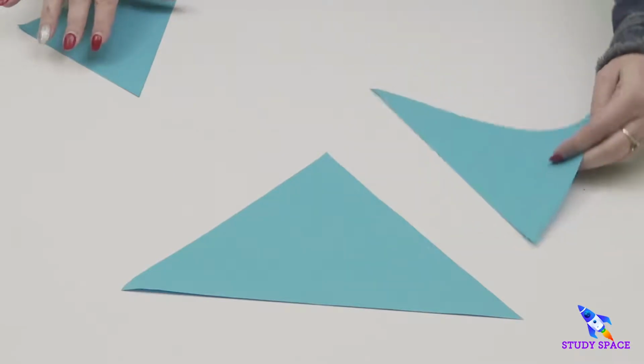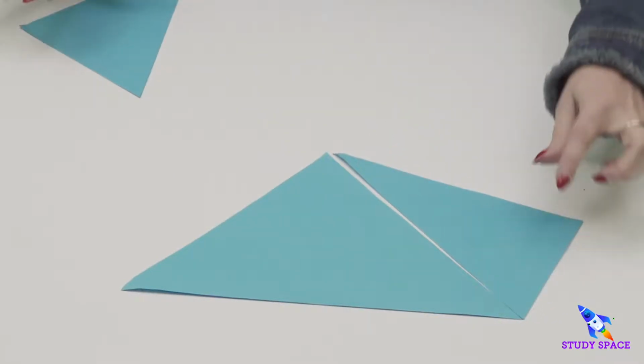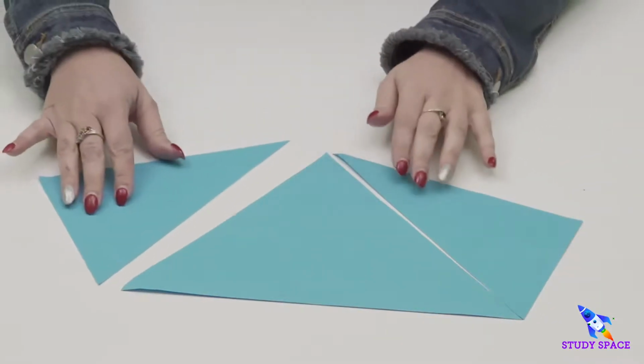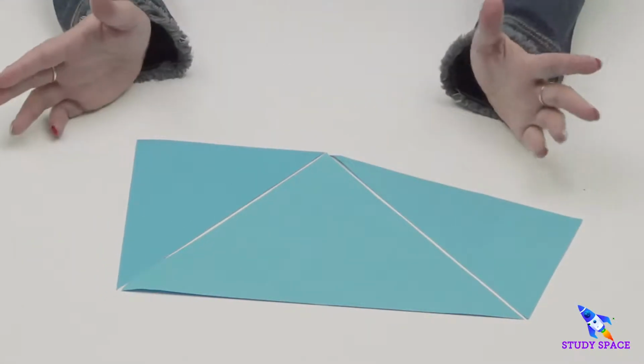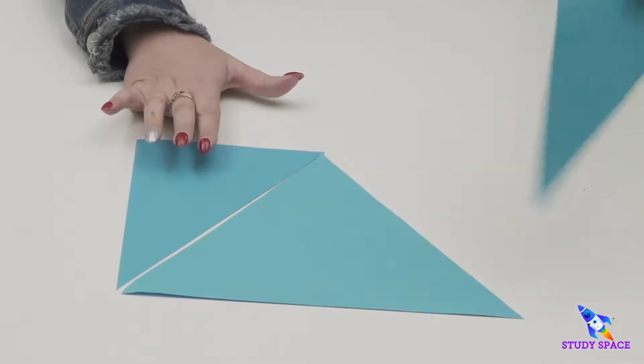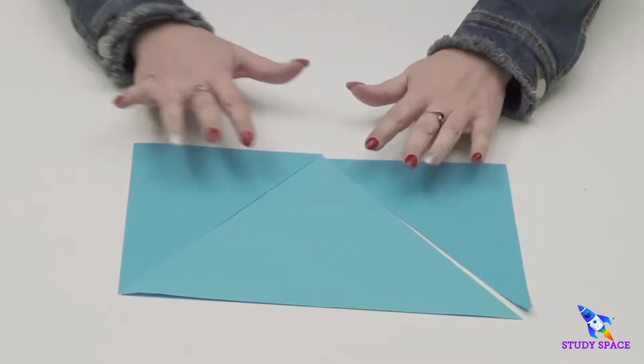Have a look at that. That's not a rectangle, boys and girls. So that's our rectangle as one, okay? So it's a full rectangle.